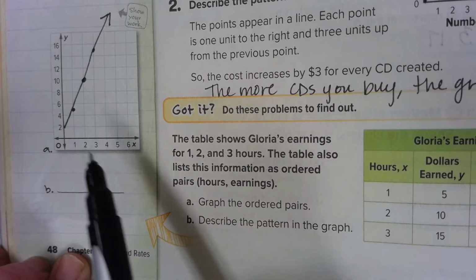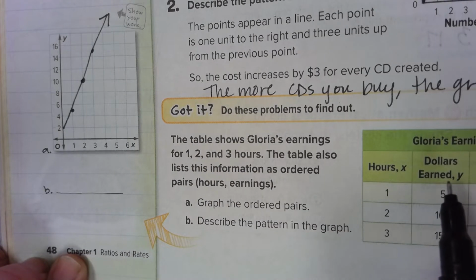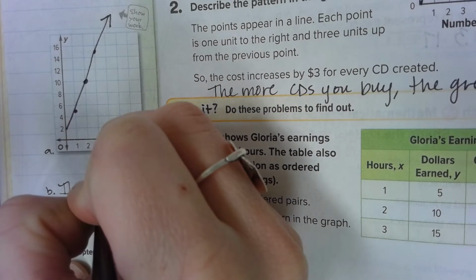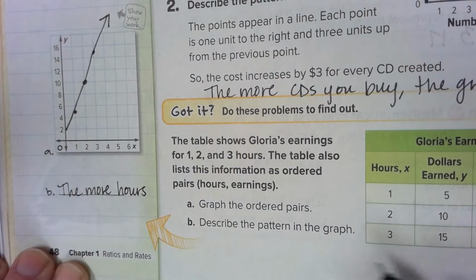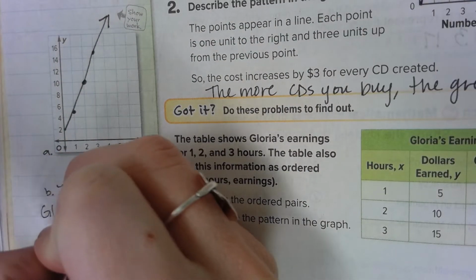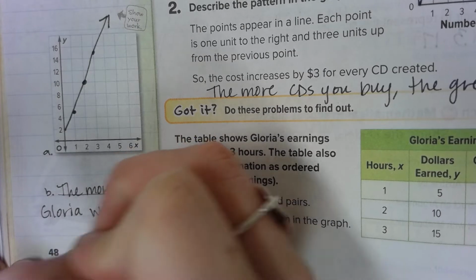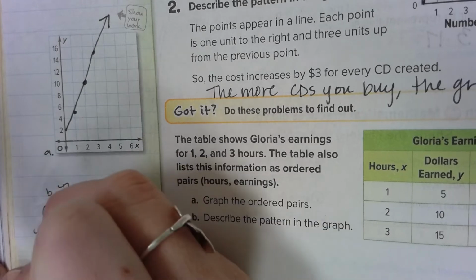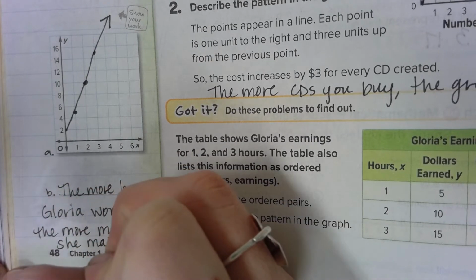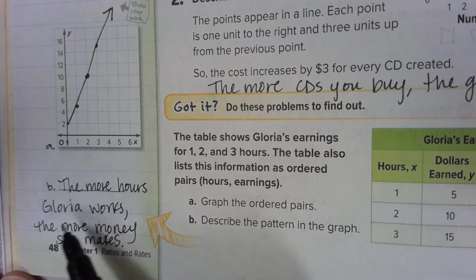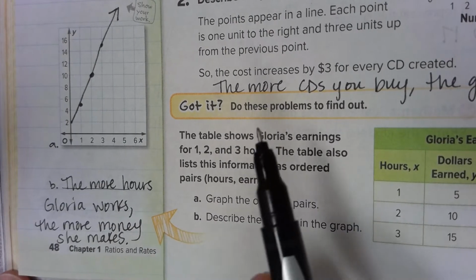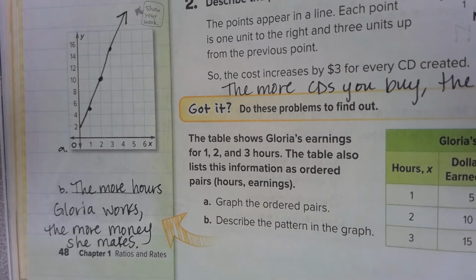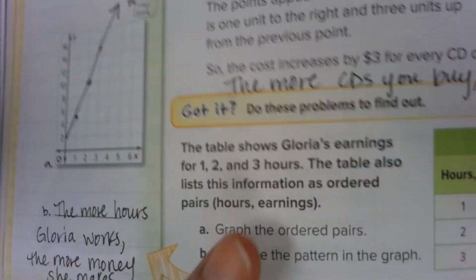Okay? Now let's describe the pattern in the graph. It is increasing, okay, so we know that, and let's use our two labels here, hours and dollars earned. So we could say the more hours Gloria works, the more money she makes. You could also add in, for every hour Gloria works, she makes $5, just like they did up here. And use your values, okay?